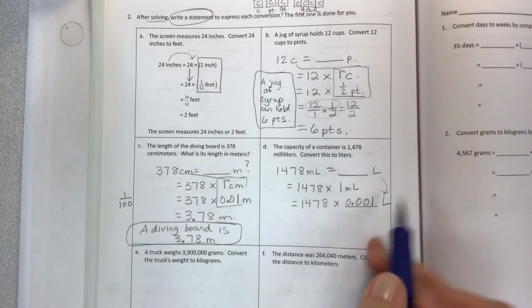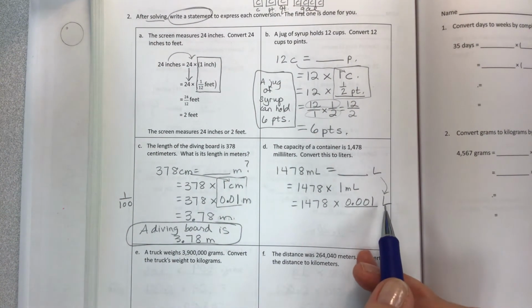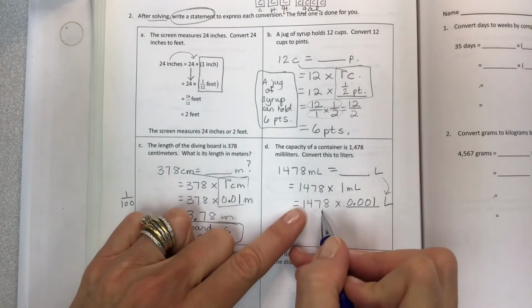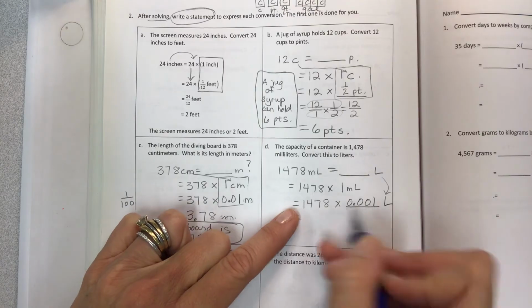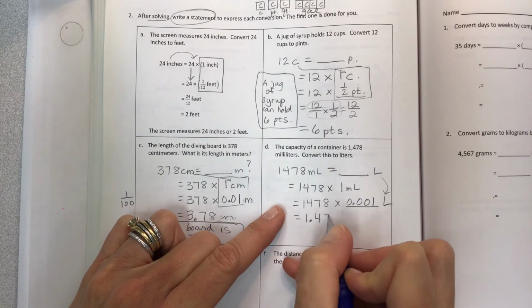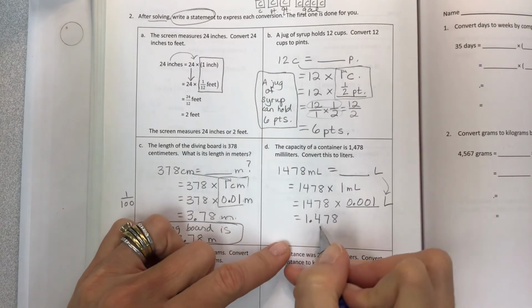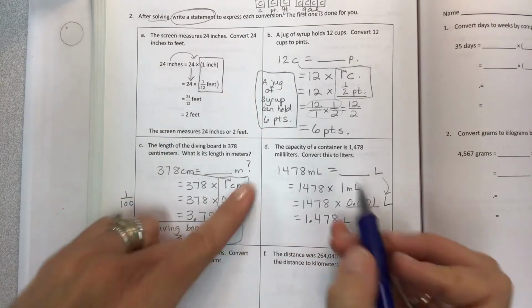Don't make the same mistake that we did last time. We need to have our new measurement in the second or the bottom box there. And then you can multiply. We need 1/1000th of that, so we should get 1.478. 1, 2, 3. So we're going to have 3 places.